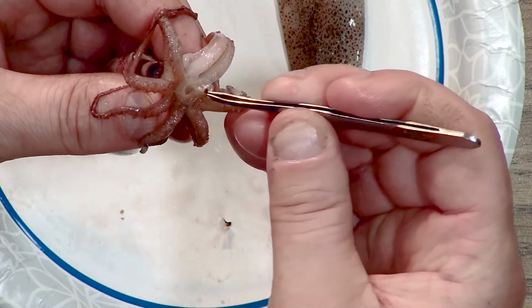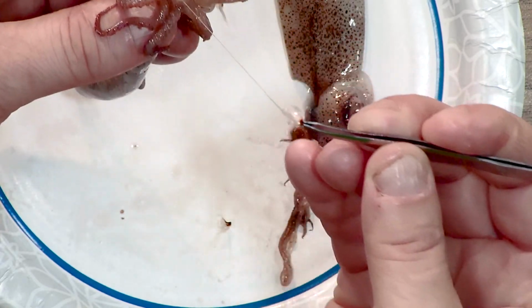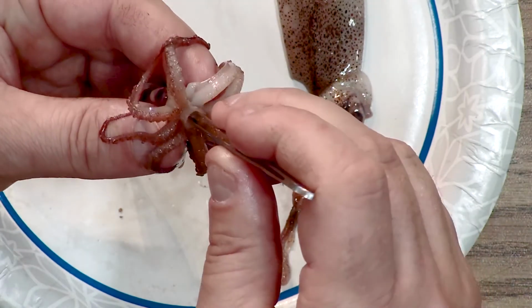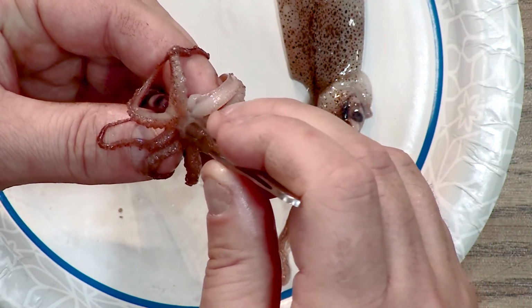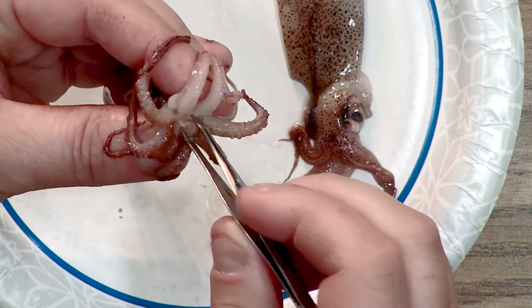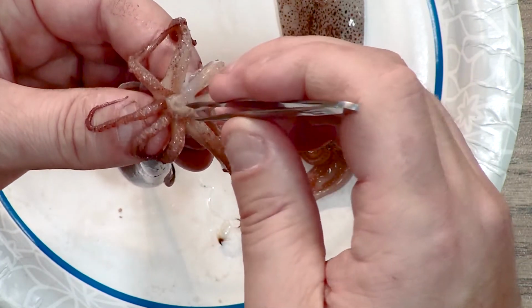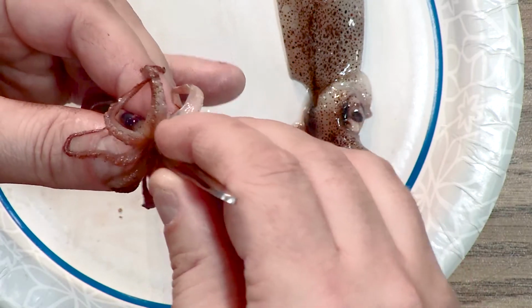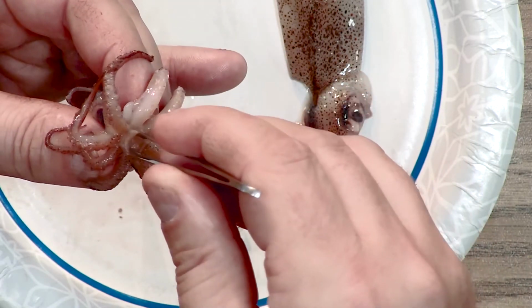I'm going to do the same thing. Oh, easy does it. And I've got both pieces now. Both pieces of that beak are out of the way, and that allows me to really open up the mouth here. So using my tweezers, I can kind of dig or cut in a little bit. And this is why the metal ones work really well.